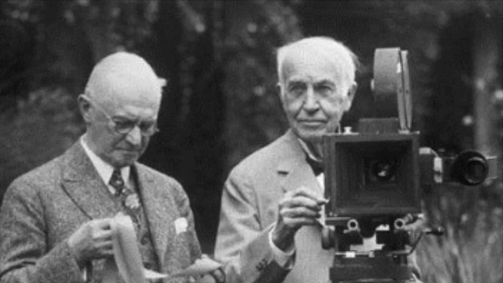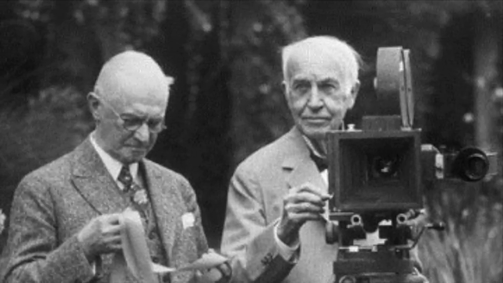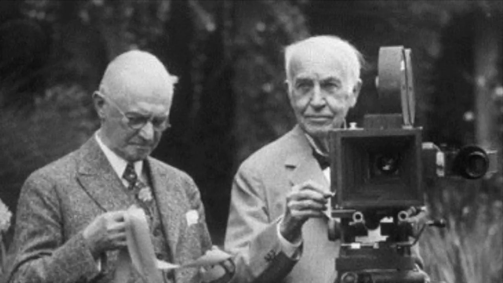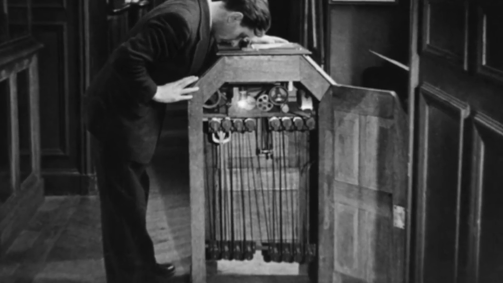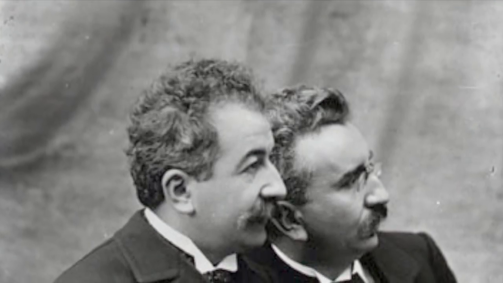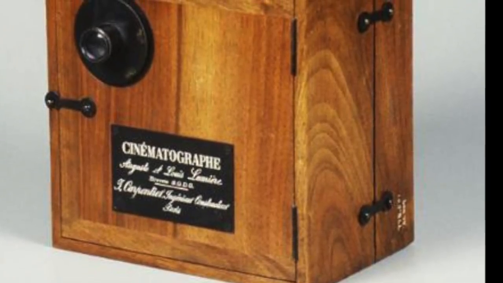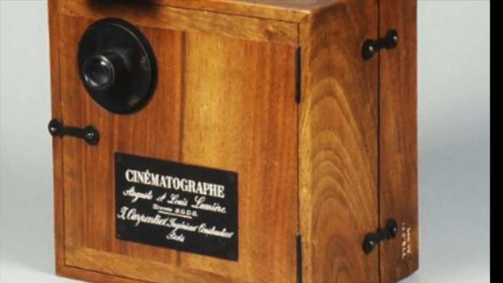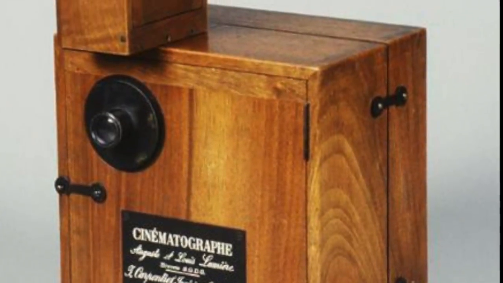Also using Eastman's film, in 1891, inventor Thomas Edison, with the large efforts of his assistant William Dickson, revealed the kinetograph camera and the kinetoscope viewing box. 3 years later, in 1894, the Lumiere family, inspired by Edison's camera, created the cinematograph, which shot motion pictures at a slower 16 frames per second rather than Edison's 46 frames per second, becoming the standard film rate for the next 25 years.